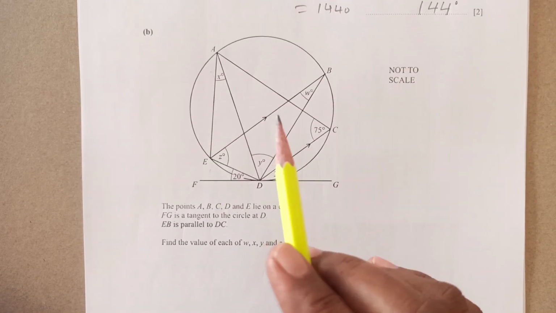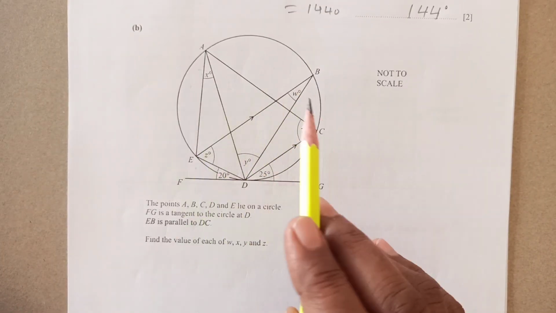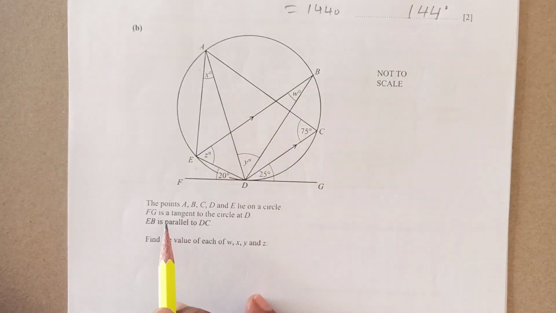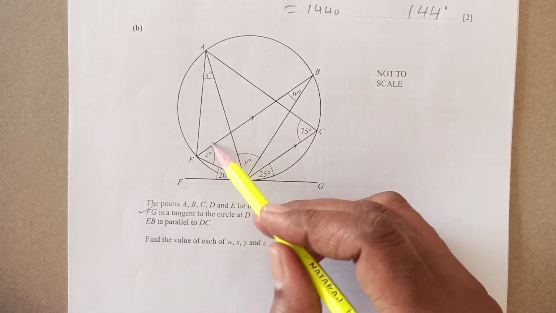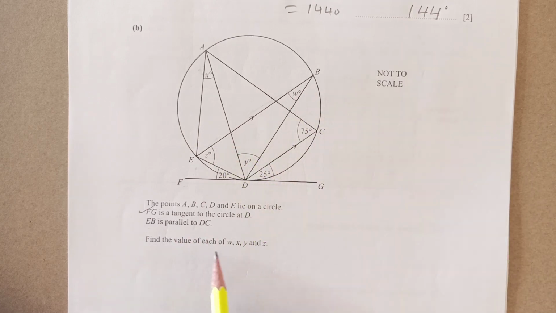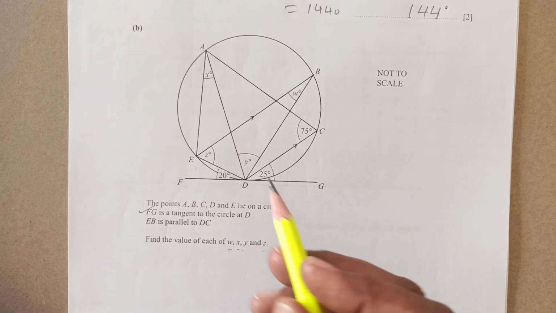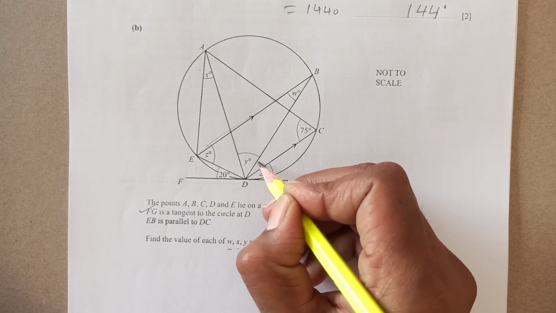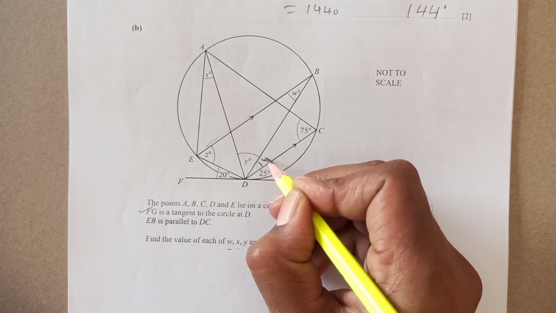Now part B, we will use circle theorems here. The points A, B, C, D, E lie on the circle. FG is a tangent. EB is parallel to this line. This and this line are parallel. Find the values of w, x, y and z. So now as this is parallel, that means this angle is also going to be w, right?